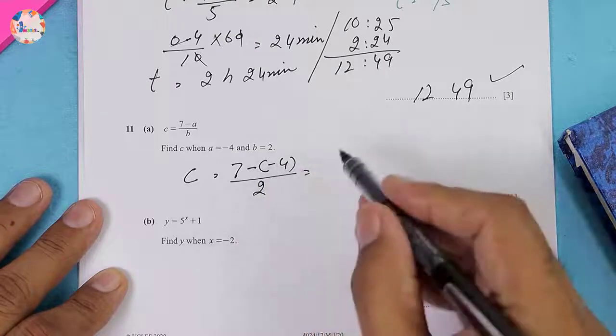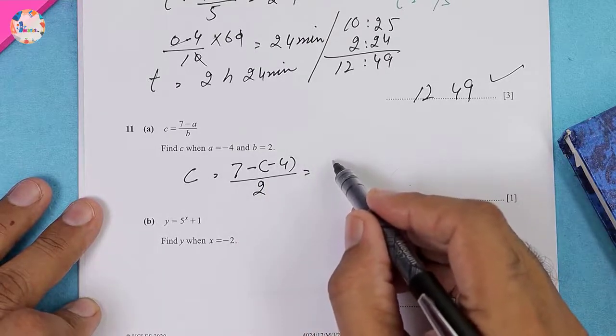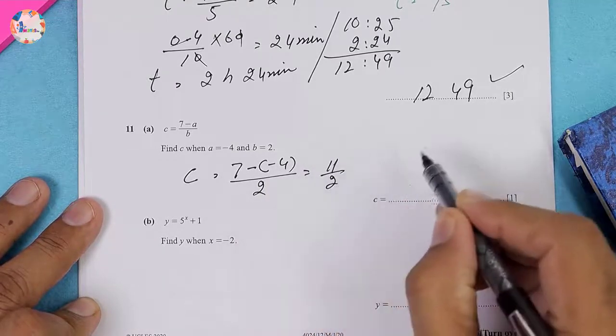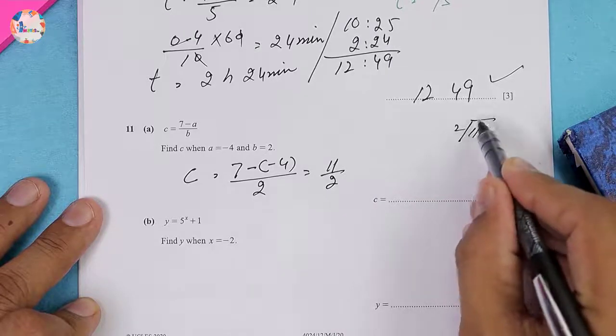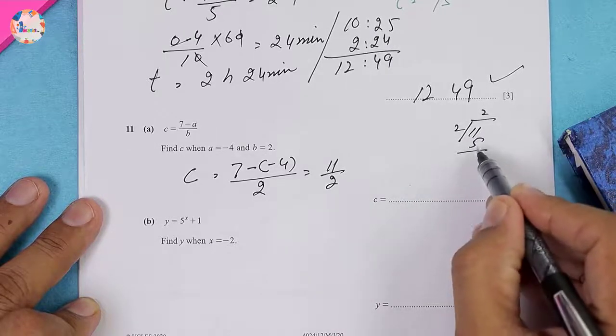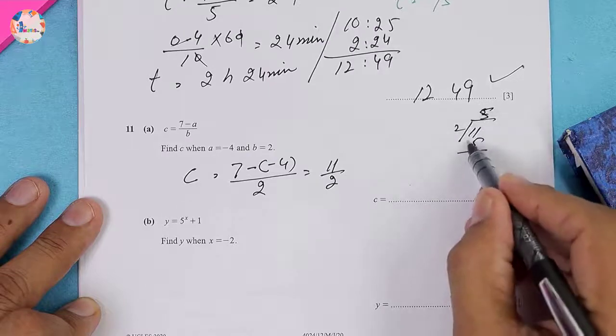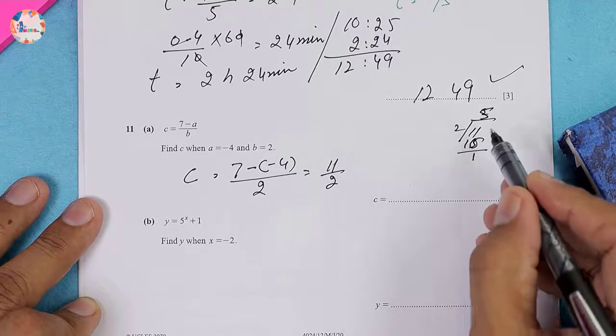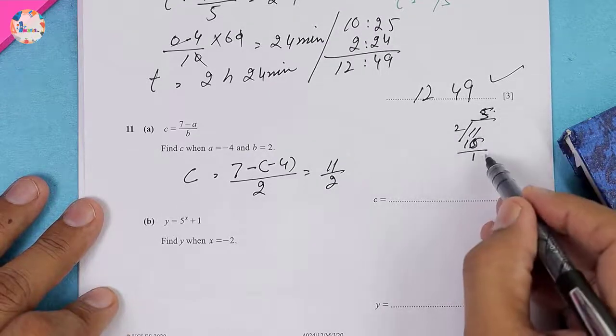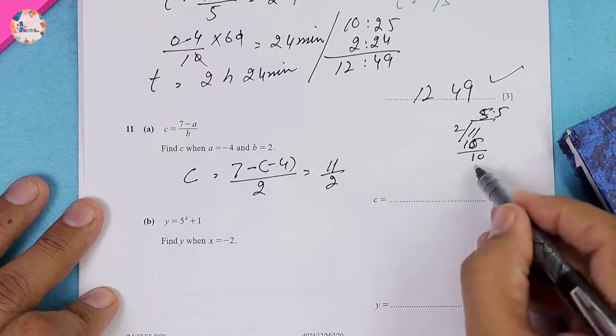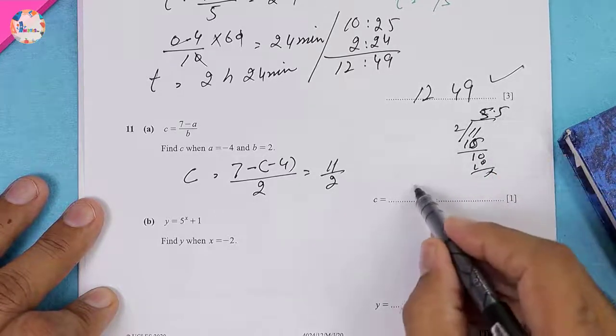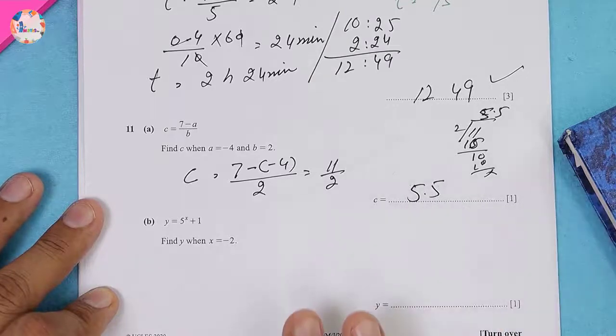Minus minus is plus, so it will be 7 plus 4, which is 11, divided by 2. Dividing 11 by 2, 2 fives are 10, and 1, and then with the decimal, 2 fives are 10 again, so this will be 5.5. So the answer will be 5.5.